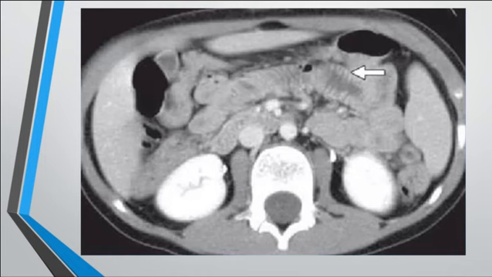First, let's see. First of all, is this real? Is there a bowel wall thickening or not? There is no optimal distension of the bowel. So there is no distension of the bowel. Okay, what else? You can see that only. So is it real or not? It looks like it's not real.